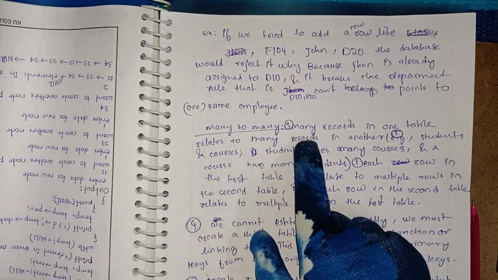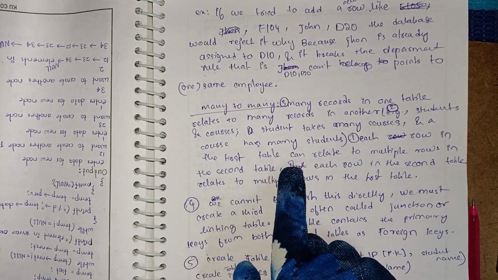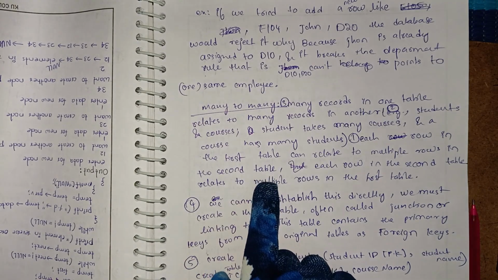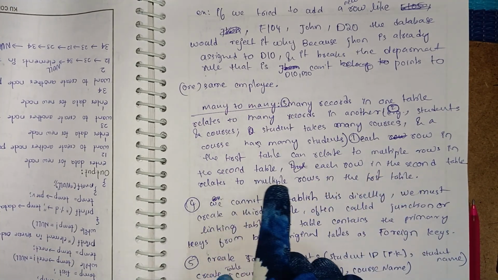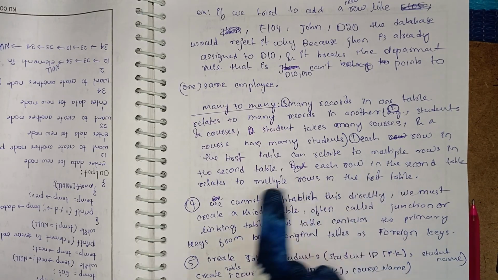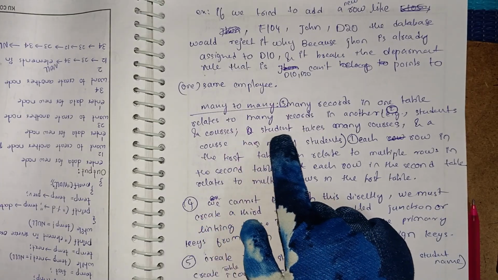And then many to many. Each row in the first table can relate to multiple rows in the second table, and each row in the second table relates to multiple rows in the first table. Example, students and courses.